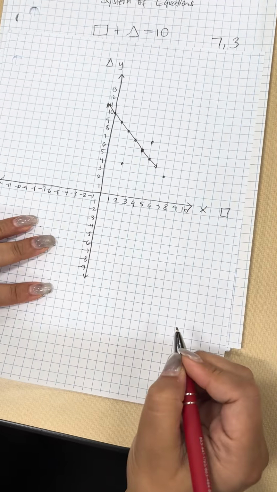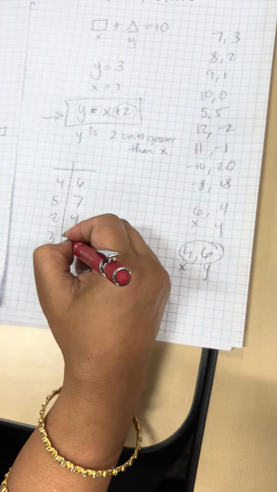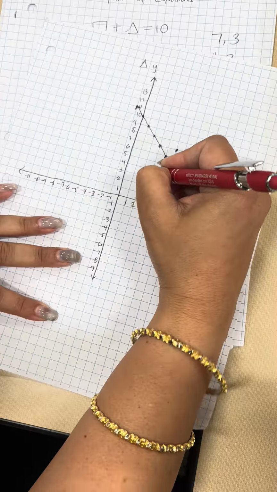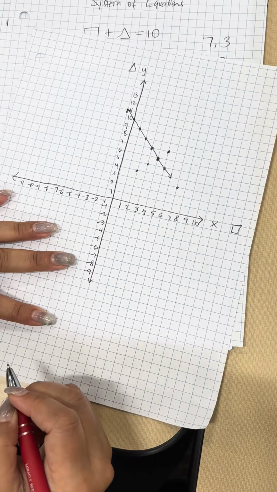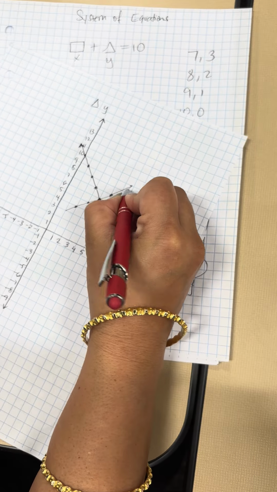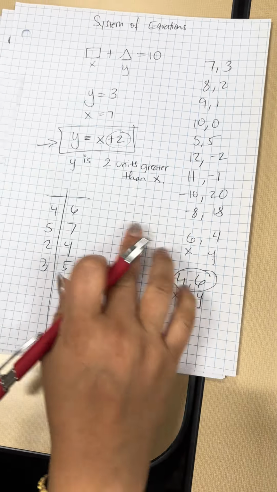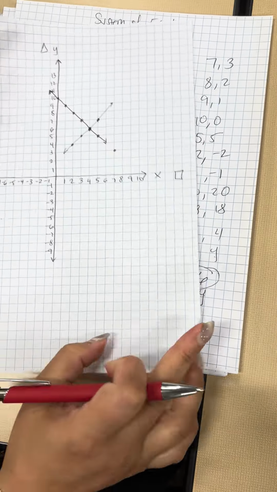What do you notice about these points? What if I do 3? What would the other number have to be? 5. So let's plot that, 3 and 5. What do you notice? It's a straight line of solutions. It also formed a straight line of solutions. So these points here are also solutions to this equation, y equals x plus 2. But what do you notice about both lines?